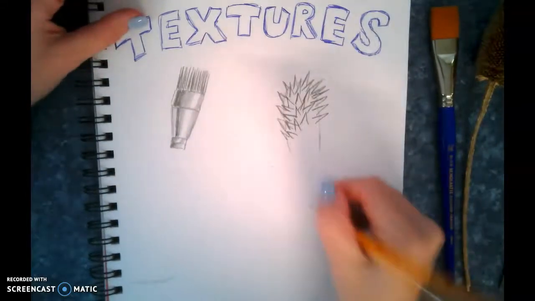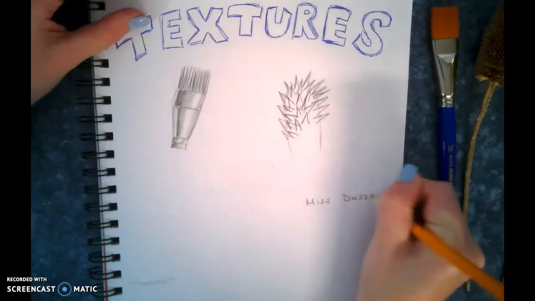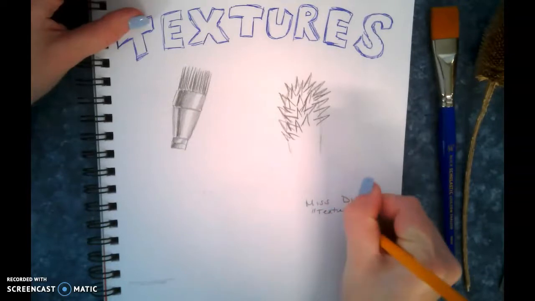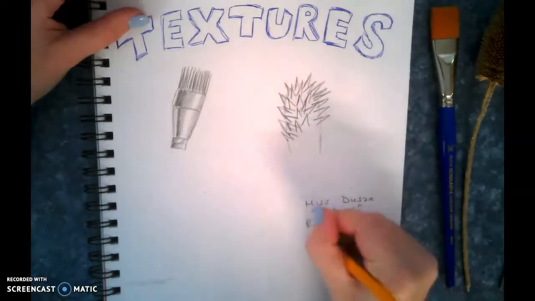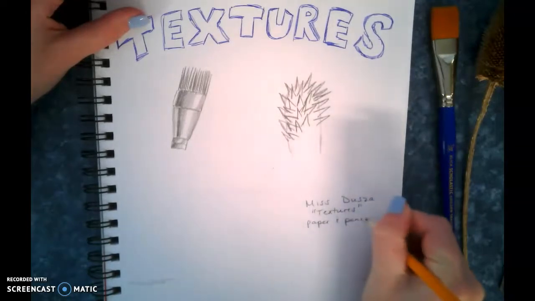Then you are going to sign your name right on your drawing, because that way I know it's your original work. You can give it a title if you want to. You don't have to, but I'm going to title mine Textures, and I am going to say what I used. I just used paper and pencil.